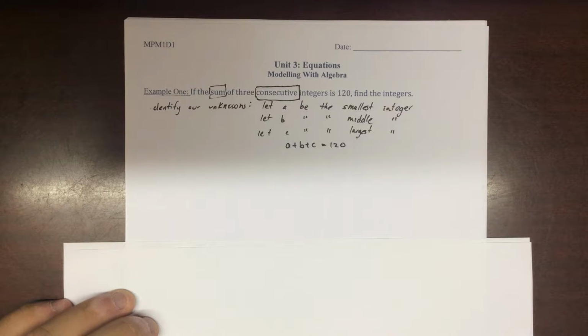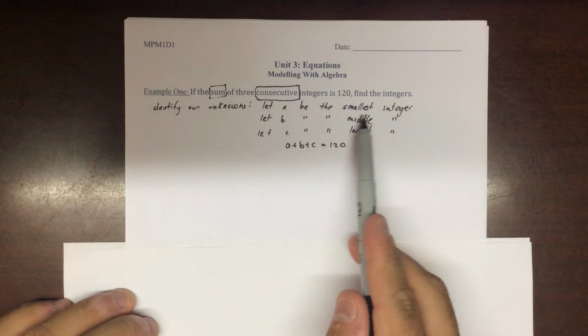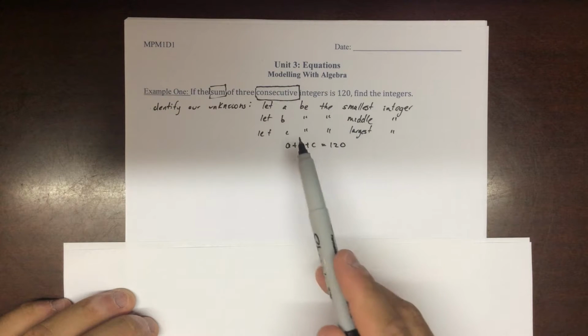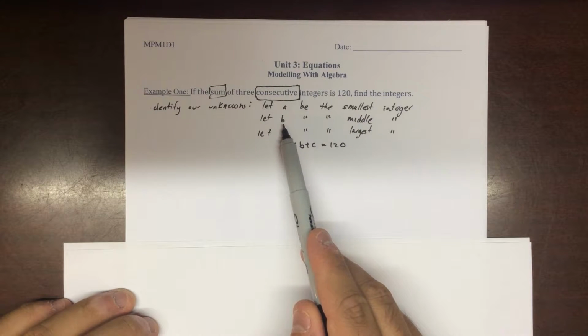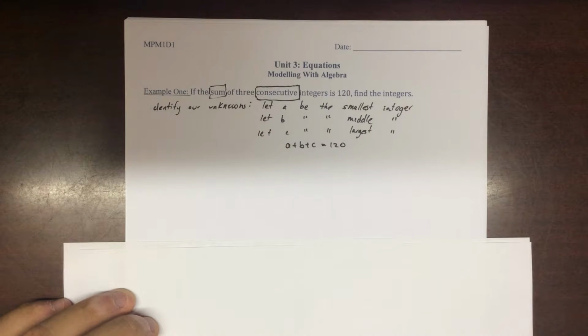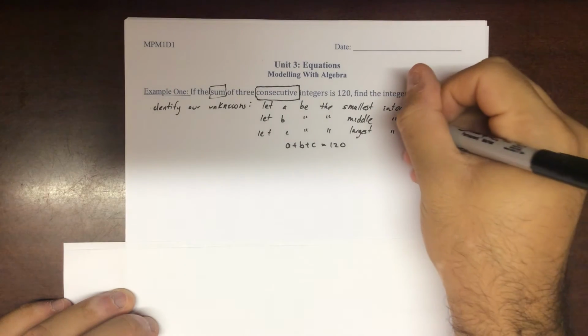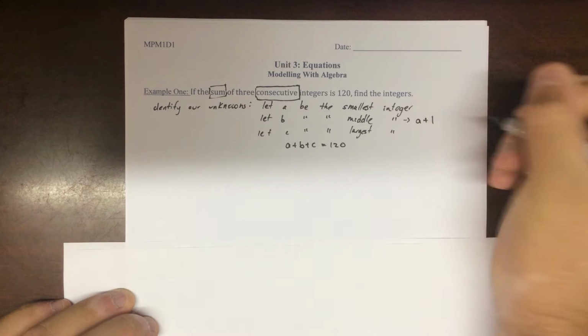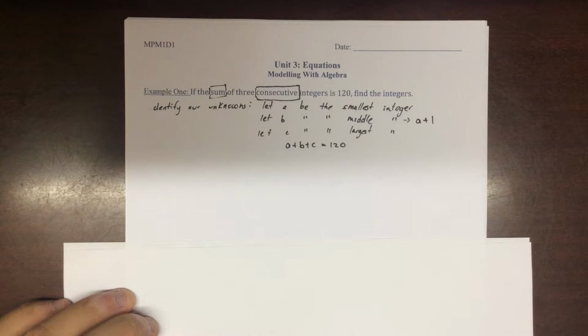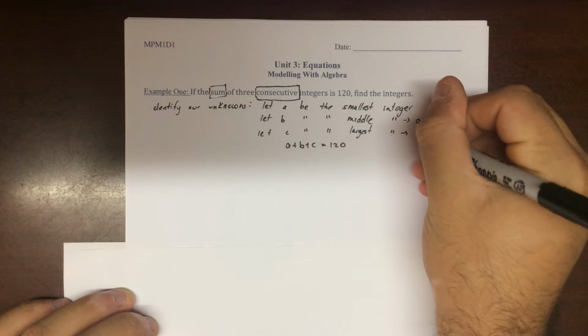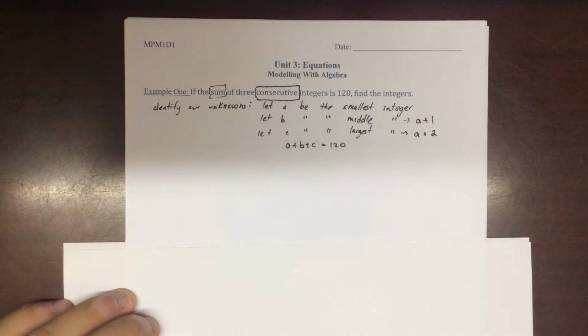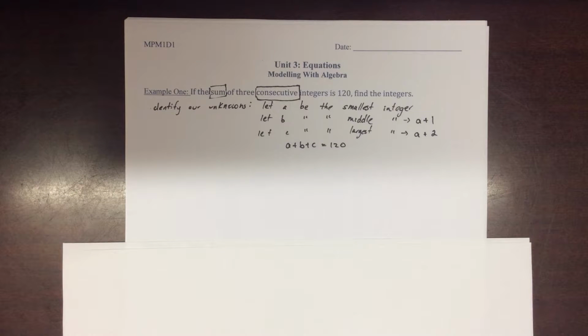Consecutive means one after the other. So if A is our smallest number, or our smallest integer, how could we represent the middle integer in terms of A? How could I do that? Well, if it's 1 after A, I could say that this is actually A plus 1. 1 more than A, our smallest integer. And similarly, by that same rationale or understanding, I could say that C could be represented as A plus 2. Because the largest number is 2 after the smallest number.